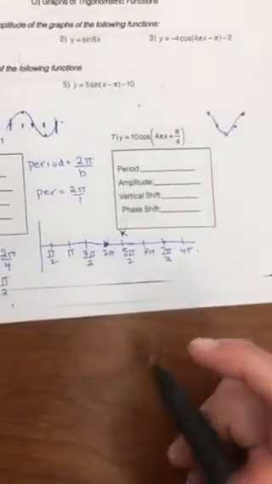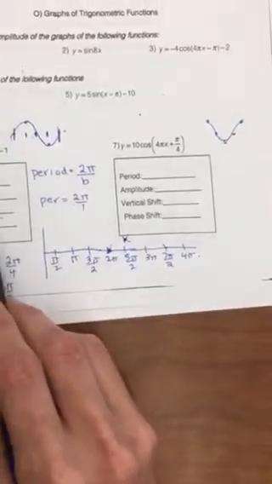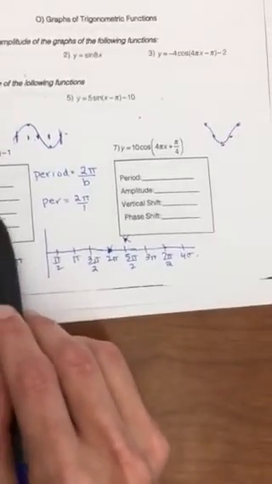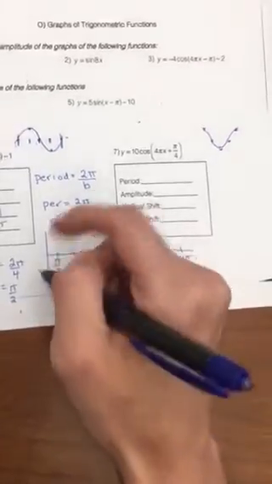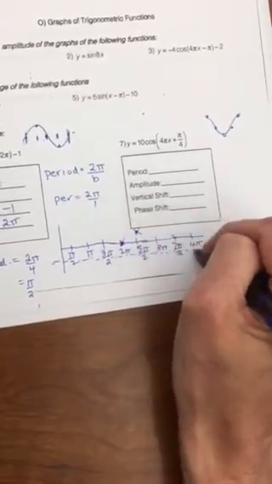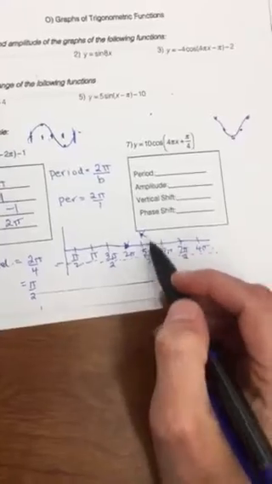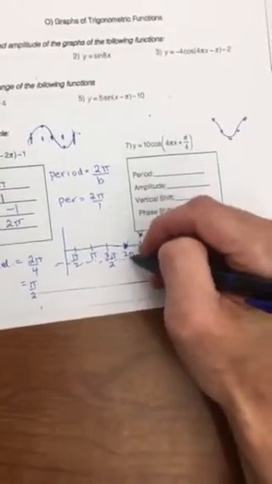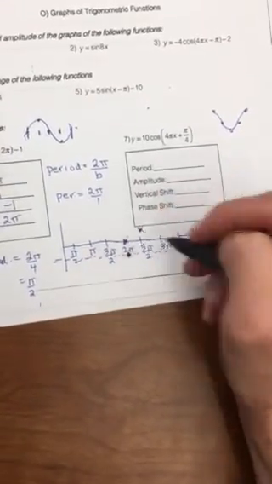Ooh, Miss Crisco, what are you doing? I have to include the fact that my function is being shifted down 1 unit. So we change our midline. Sorry about that, Kyle, sorry. We change our midline. We shift it down 1 unit, and then I actually begin my procedure.